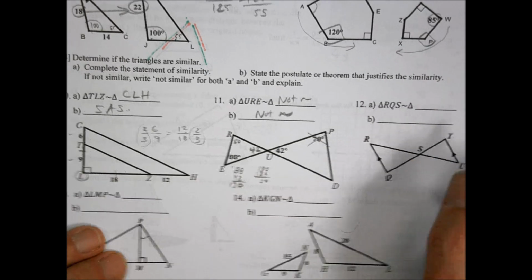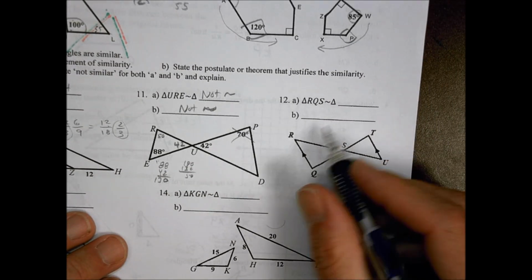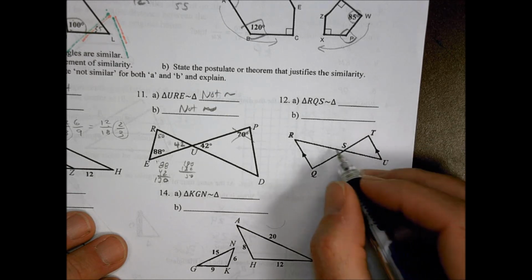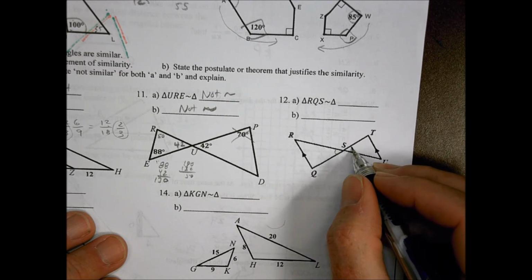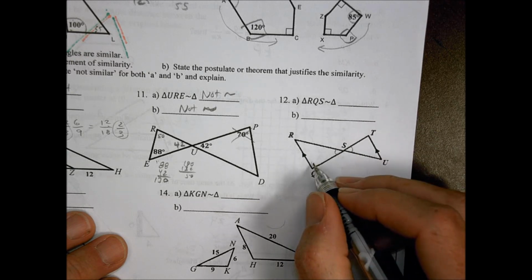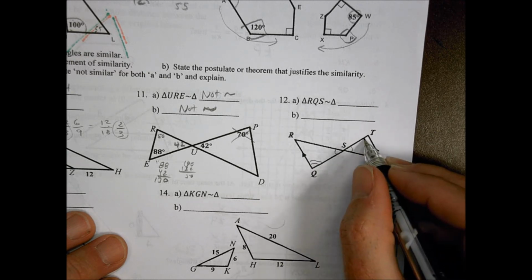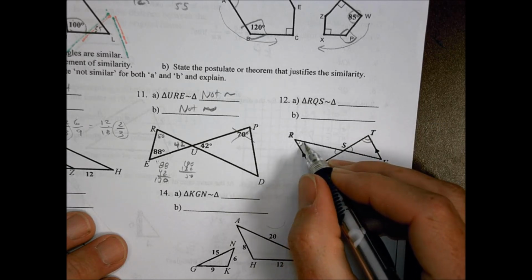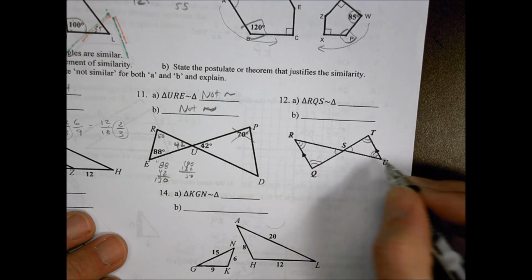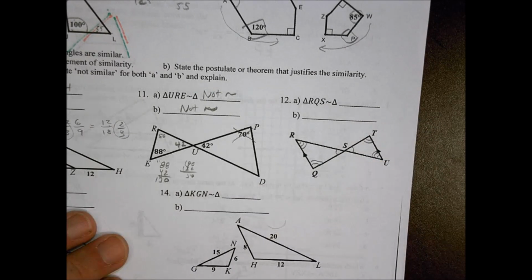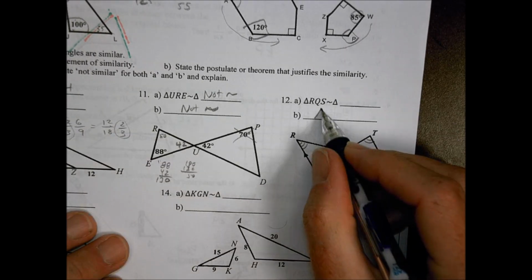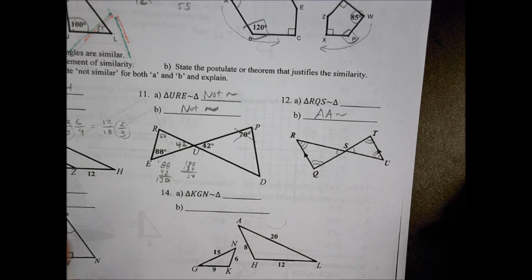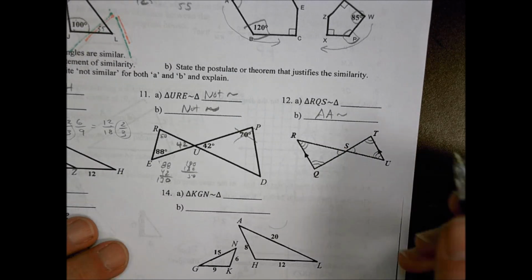Okay, moving to 12. Here we have parallel lines. That's going to be okay there. Okay, with parallel lines, we know that the vertical angles are going to be congruent. We also know that the alternate interior angles will also be congruent. Okay, and that means this alternate interior angle also matches that one over there. So in this case here, the reason we know this is going to work is because of our angle-angle theorem there. We're going to have the two angles together, and once you have two angles, the third one has to match. So let's get our order right here.